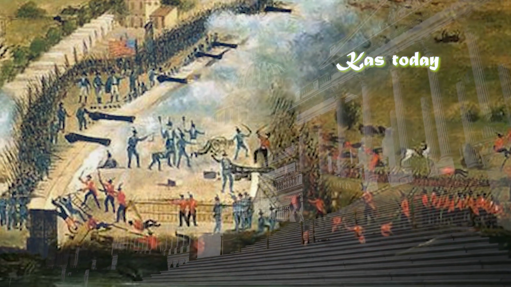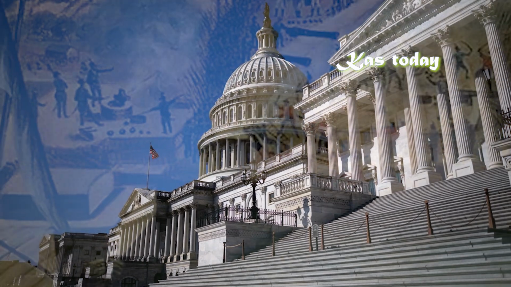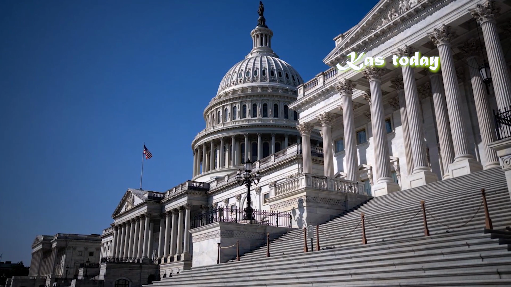Finally, weary from battle, Britain and the U.S. agreed to negotiate an end to the war. The Treaty of Ghent was signed in December 1814 in Europe.